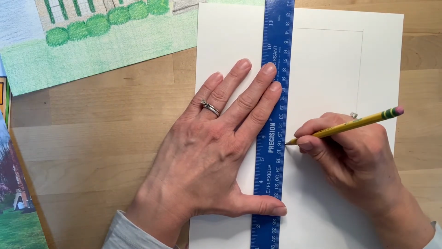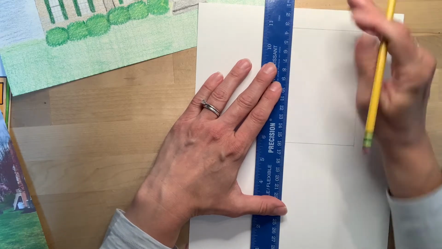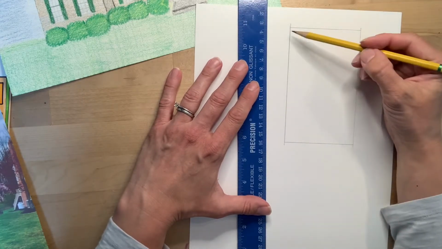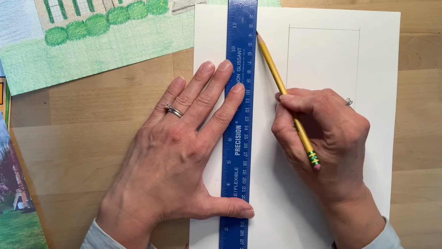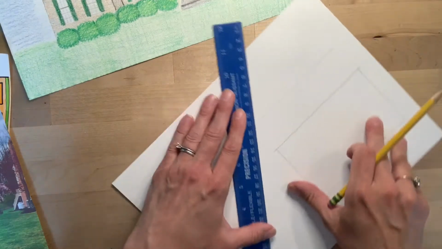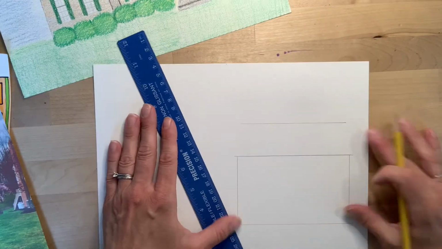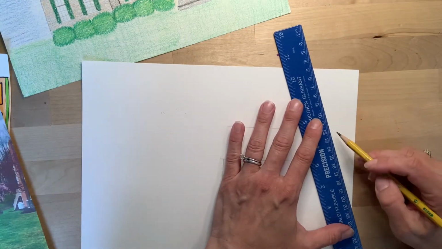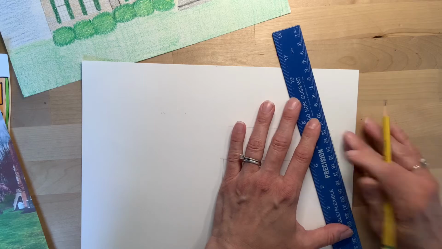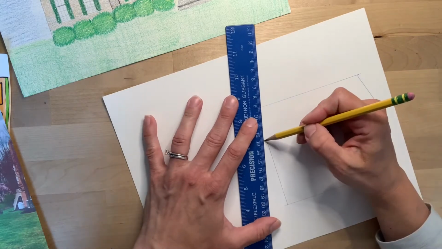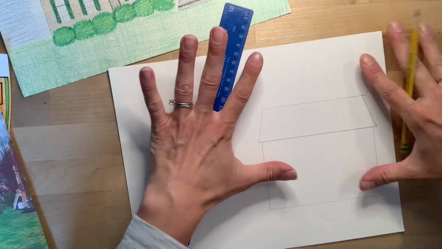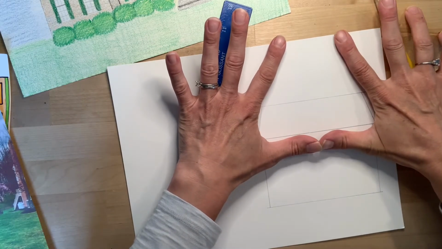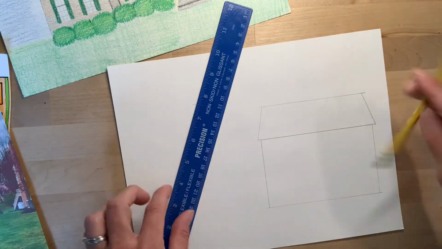So take your rectangle and just draw a line that's a little bit longer at the top there. Go up a little bit and draw another line. Now I want to angle that in to make it look like that bottom part of a triangle. And you can see there it looks like a bottom part of a triangle.